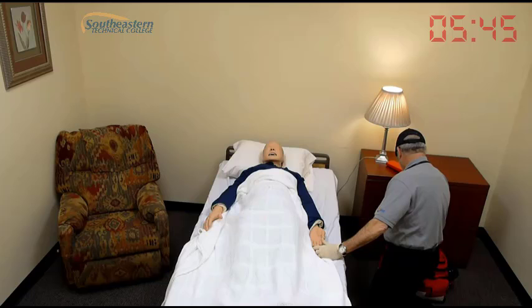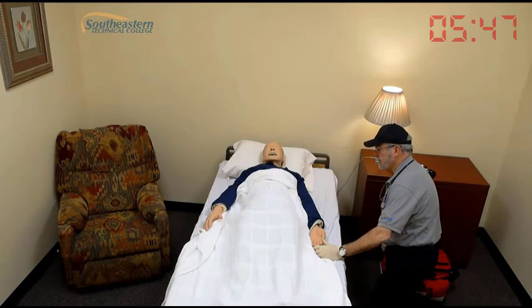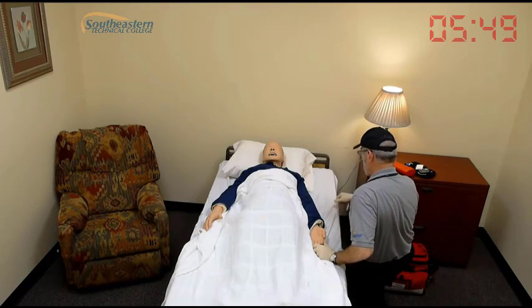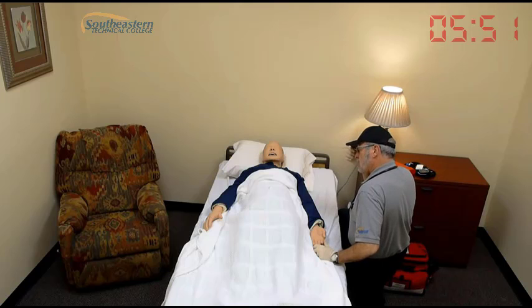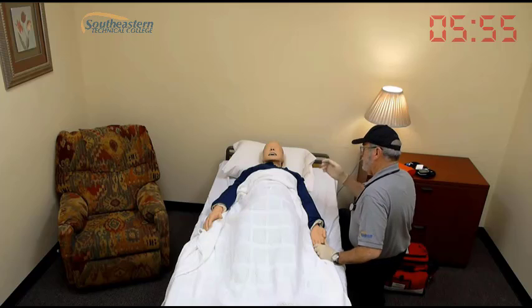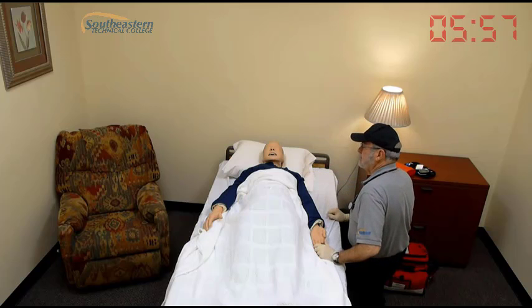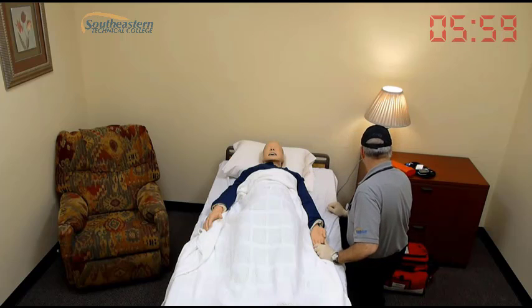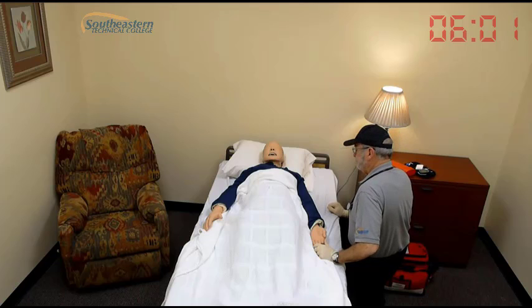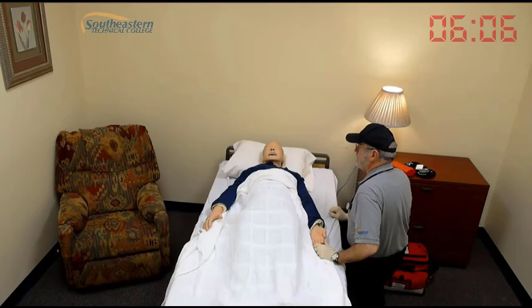So while my partner starts the IV, I'll go ahead and get out the D50, put it together. Okay, you do that. Do I have an IV? You do. All right, since it's on the other side, I'm going to go ahead and give that to my partner. Partner, go ahead and push this D50. How much D50 are you pushing? Go ahead and push the whole thing. That's 1 amp. That's 25 grams. Should be all 50 milliliters of the D50.